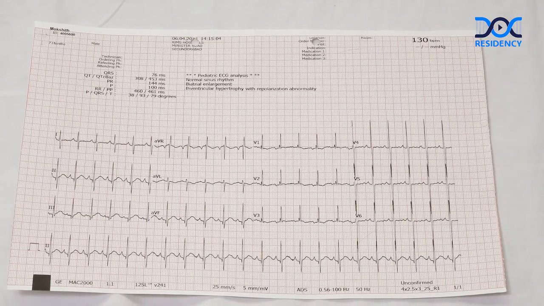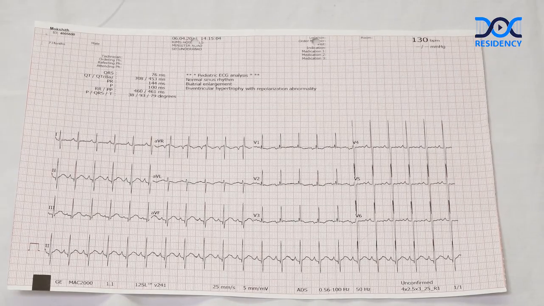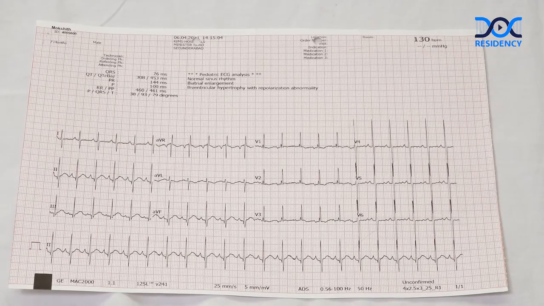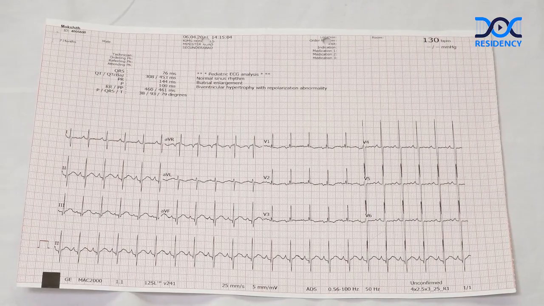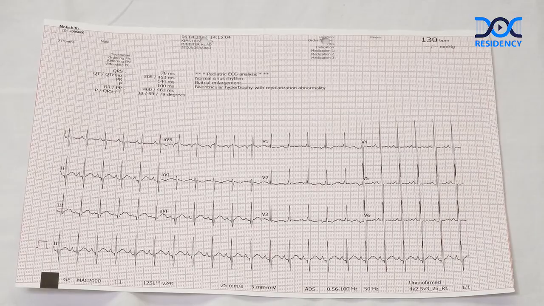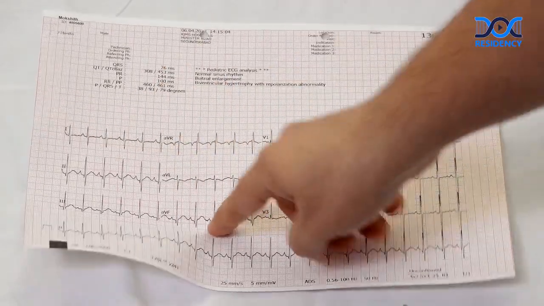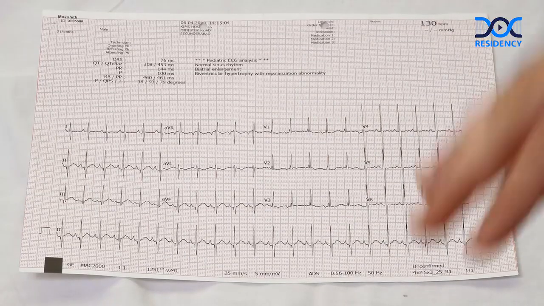So sinus rhythm or not? The definition of sinus rhythm is every P followed by QRS, and the P axis should be normal. The rhythm should be generated from the SA node. So the P axis should be between 0 to 60 degrees. That means lead 1 and aVF should be positive. So see, 1 and aVF both are positive. Okay, that means it's a normal sinus rhythm.